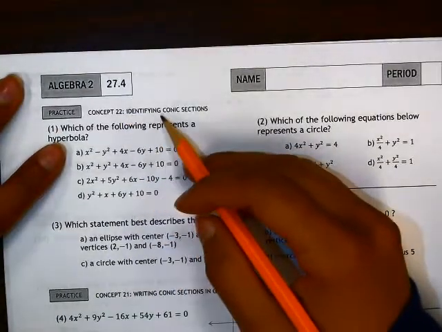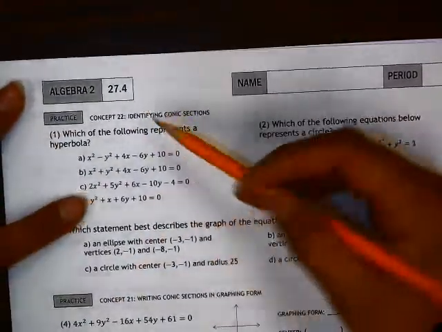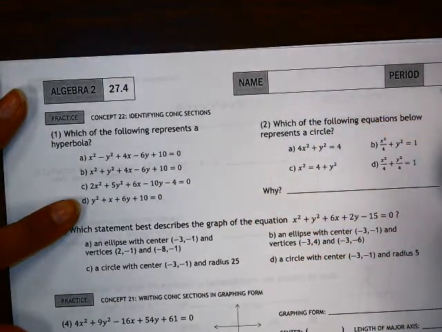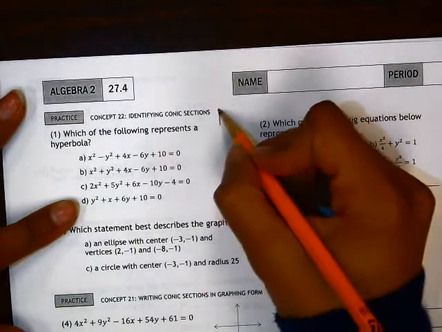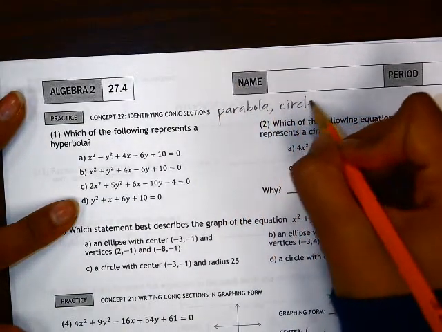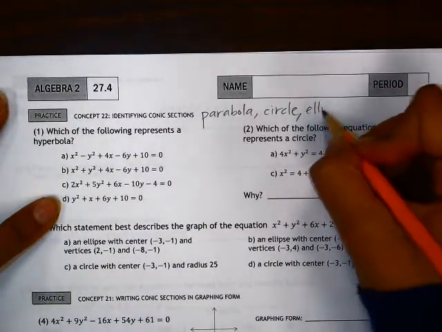Okay, concept 22 is identifying conic sections. So given an equation of a conic, we need to determine what type of conic it is. So we have 4 types. We have parabolas, circles, ellipses, and hyperbolas.